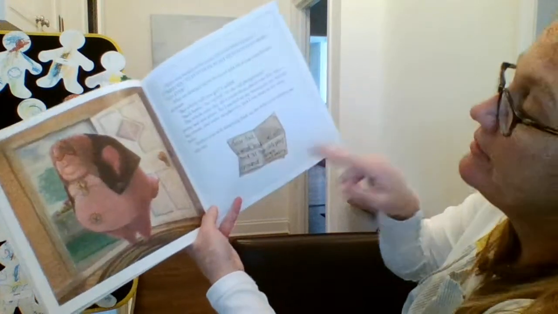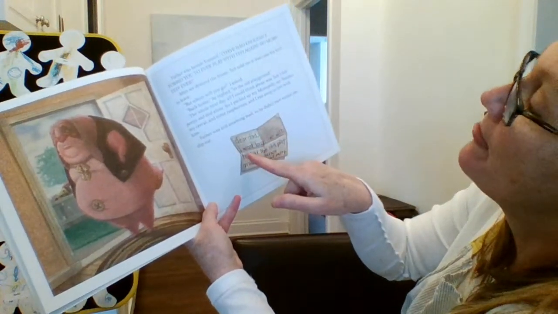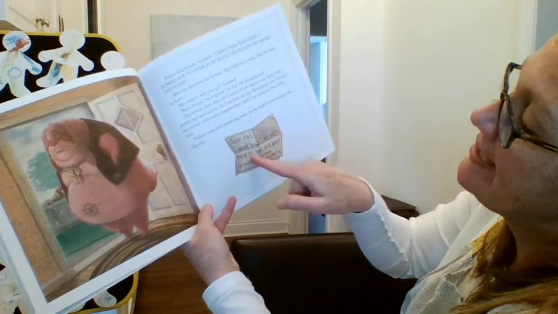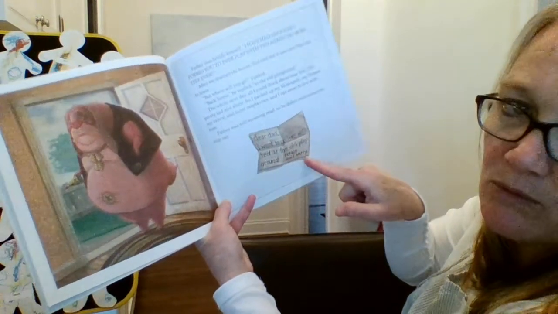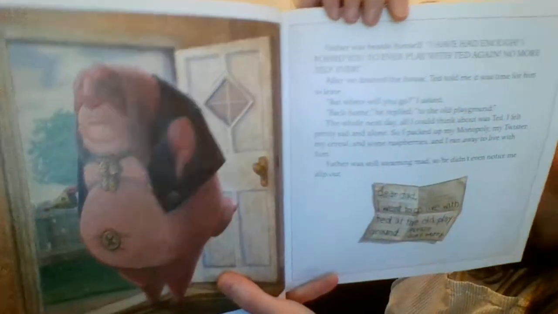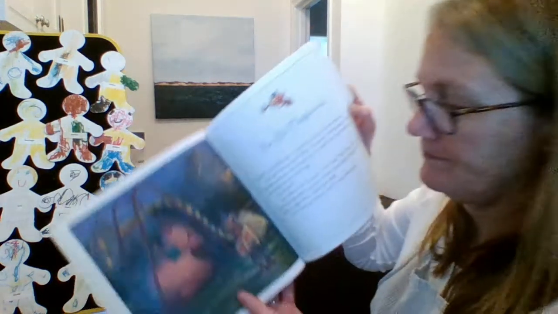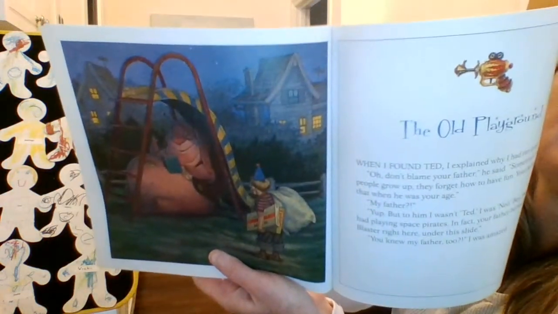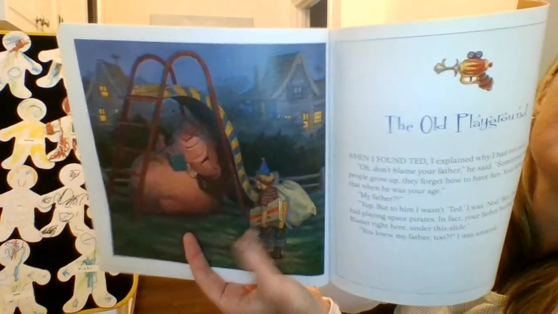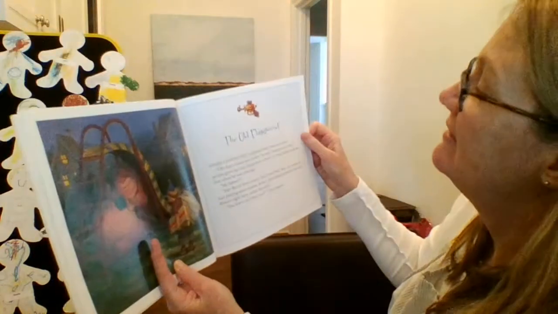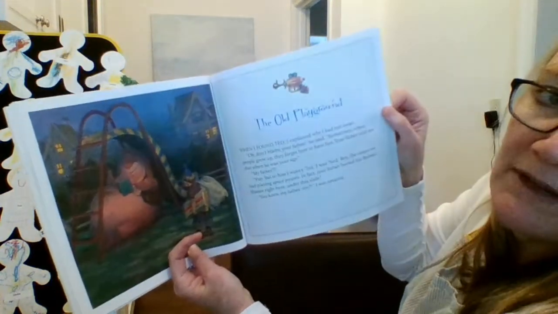But I wrote him a note. Dear Dad, I went to go live with Ted at the old playground. Please don't worry. See? What do you think's going to happen? There's Ted at the old playground. And here he comes with his games. This is called the old playground.